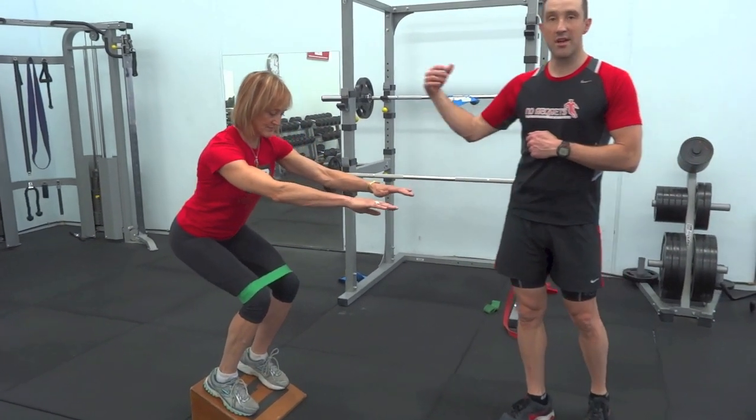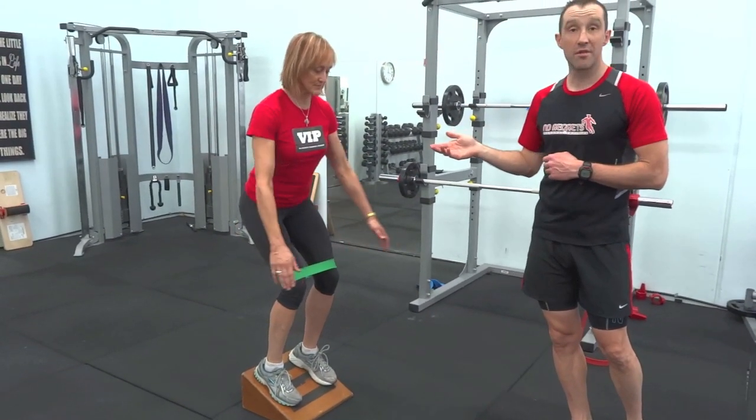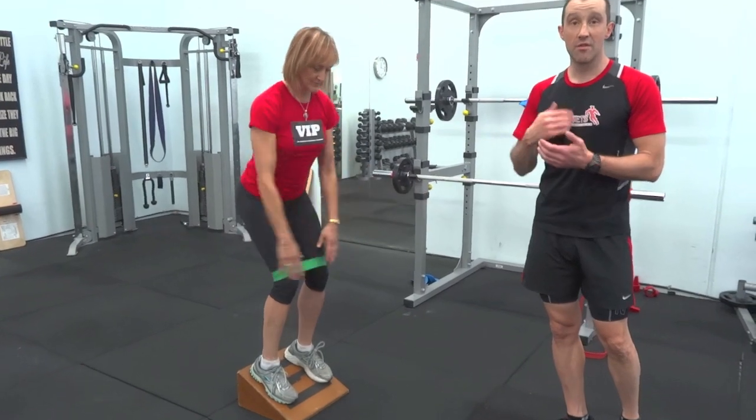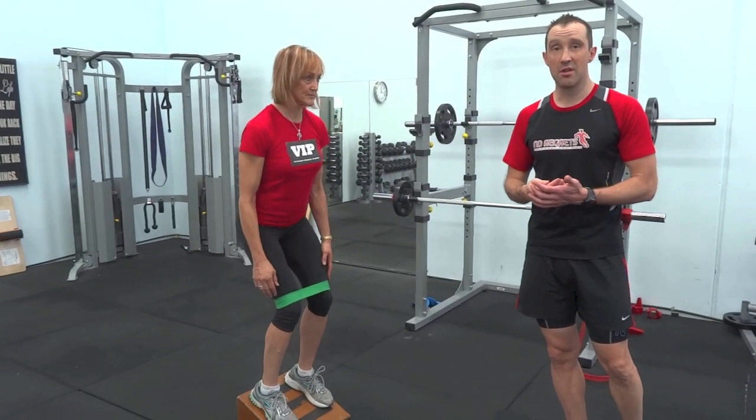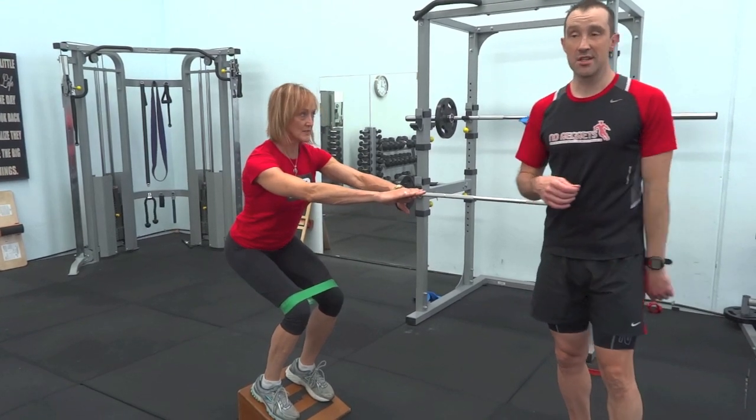Alright, so then we could also add dumbbells to this, or a barbell on top of her back, if her strength gains were enough that it warranted doing that. Alright, but first you start off with the slow tempos, holding it, build the strength up in that isometric stage, then move on into the next one.